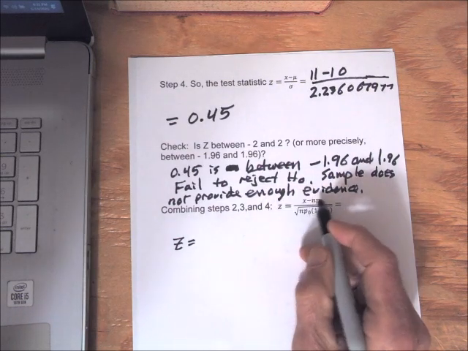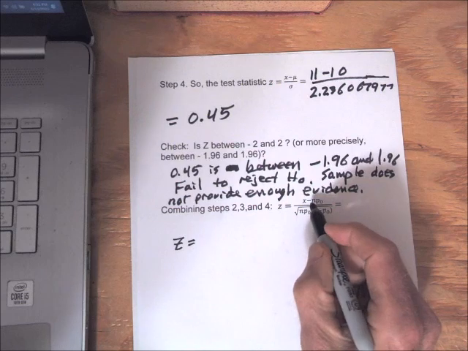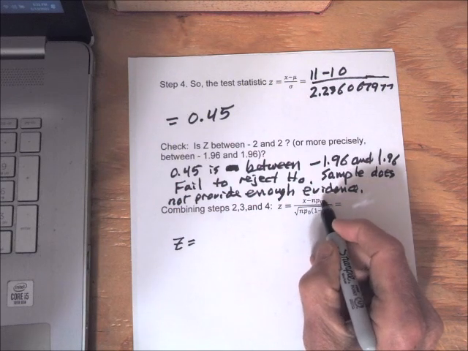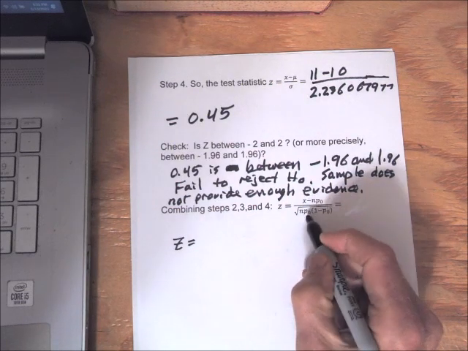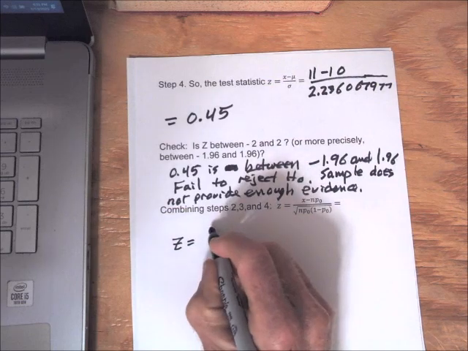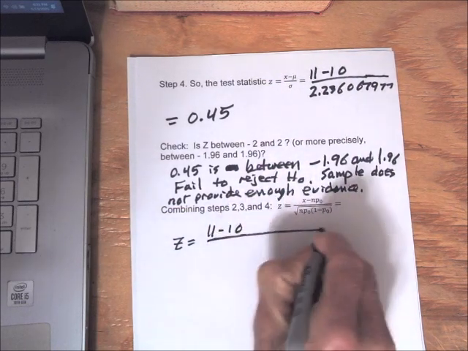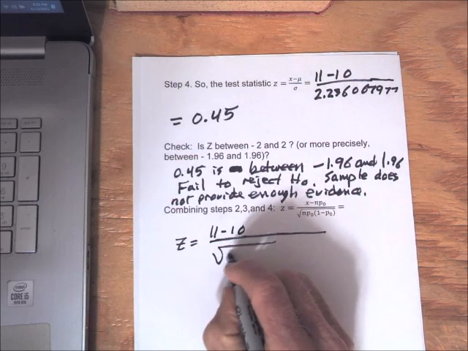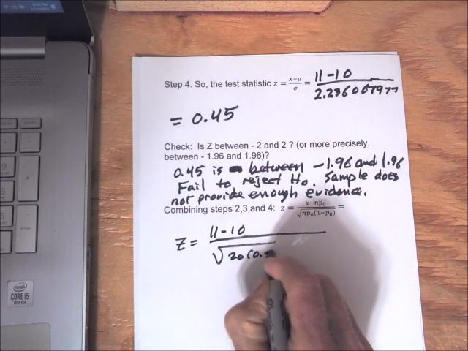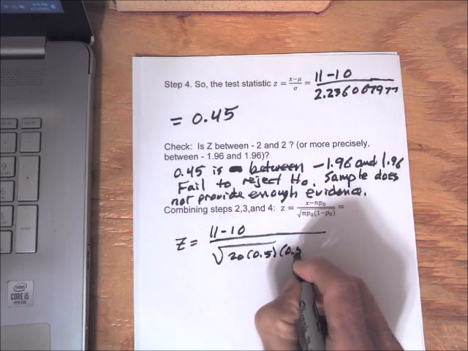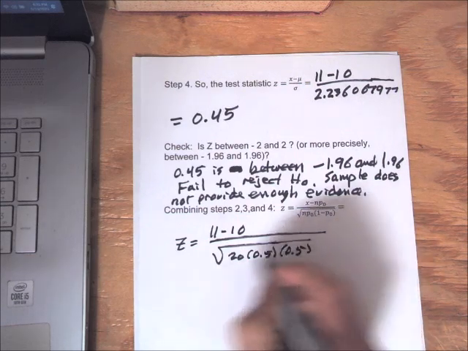Step 4 was the z-score, but we can do it all in one shot. The z is x minus n times p0 divided by the square root of n times p0 times 1 minus p0. So it's going to be 11 minus 10 divided by square root 20 times 0.5 times 0.5. 1 minus 0.5 is 0.5.